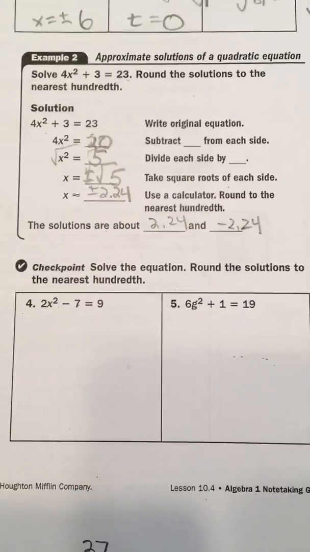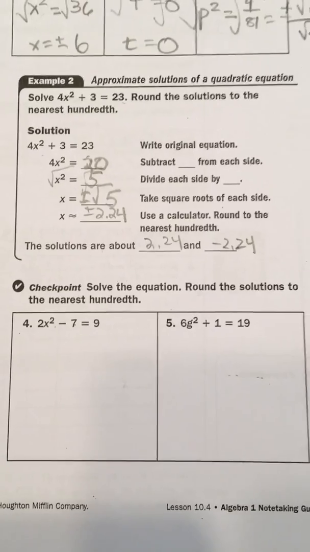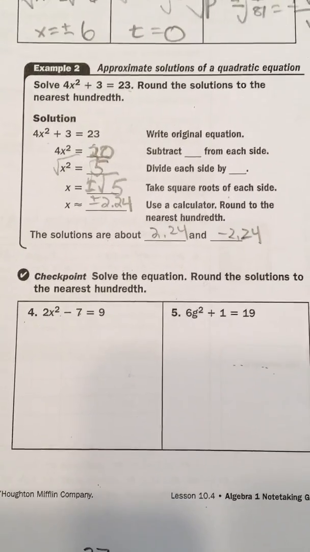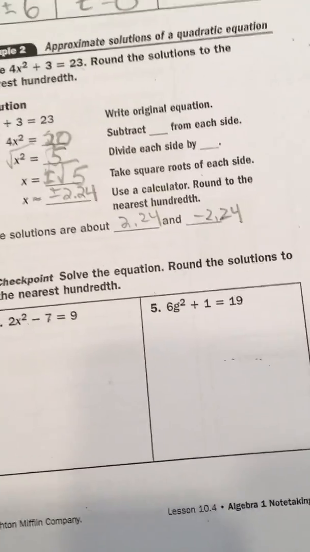So now I want you to try checkpoint 4 and 5 on your own. Stop the video, and when you're done, start the video again and see if you got the same answer.